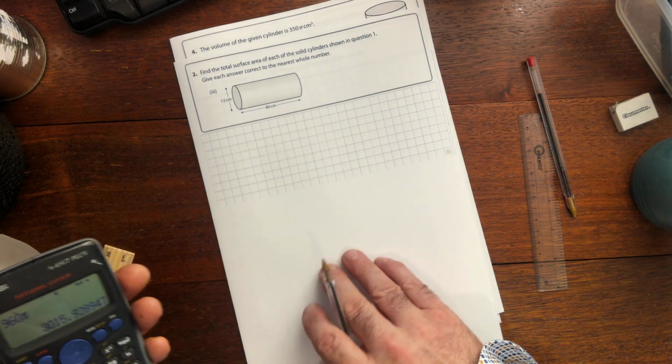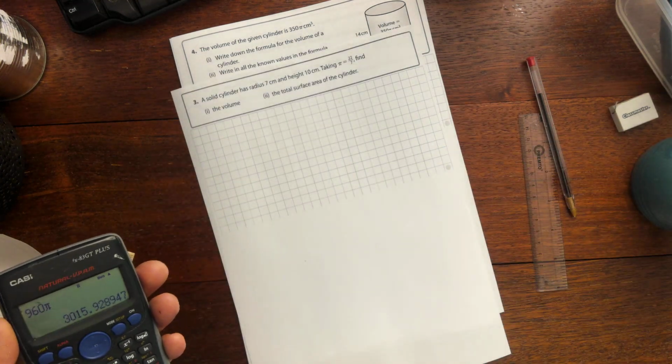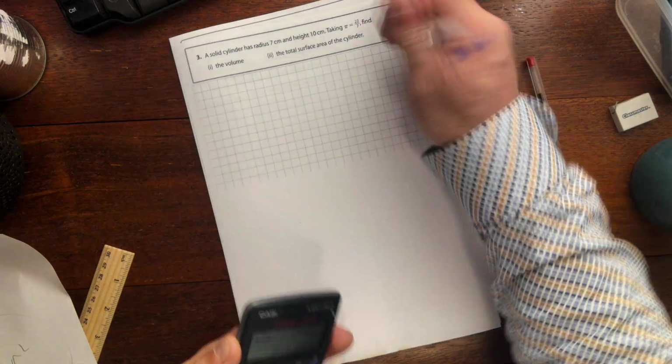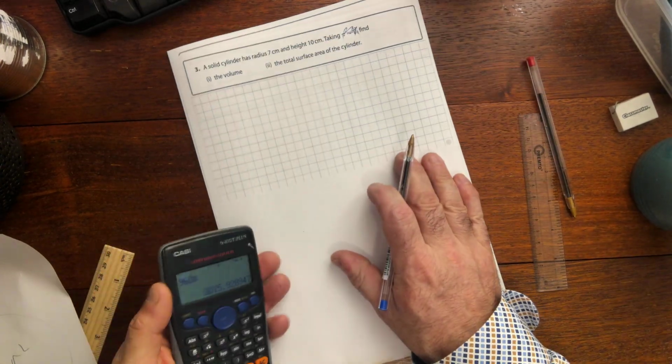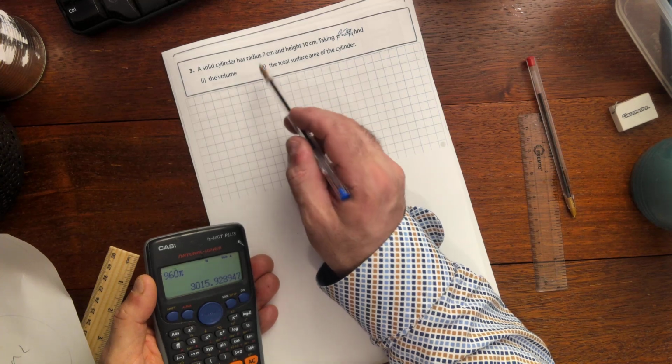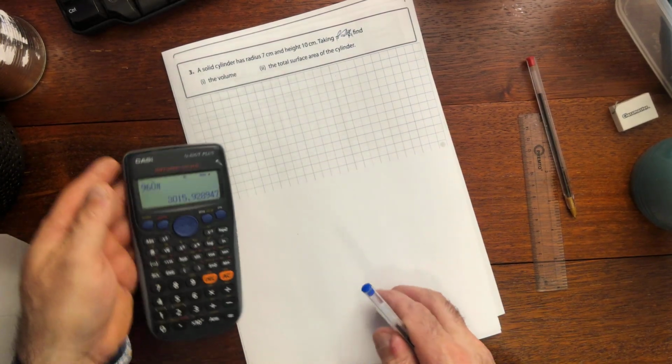Oh, it's not the same kind of question, it's the one I'd already just done probably, because I copied this a few times. Now this has no picture, and we're not doing them because they're not coming up anymore in the exam. Okay, so we're just going to use the proper pi. A solid cylinder has a radius 7, so we're missing a picture, so we'll draw a picture.